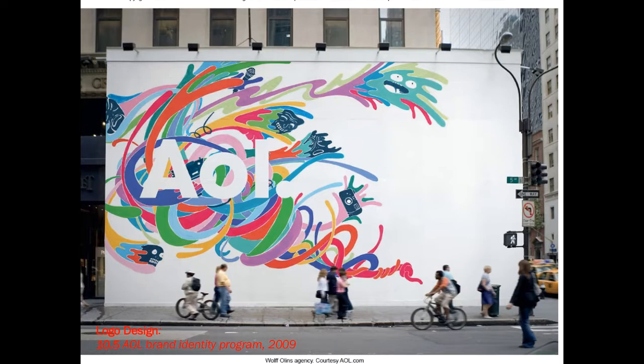AOL, this logo design was a big deal when it came in 2009. They really wanted to show a differentiation and an expansion, I guess I want to say, of something new and different happening with AOL. AOL had a lot of negative connotations, and they split from Time Warner, so they want to sort of say, here's what you can do with AOL. You can do pictures.